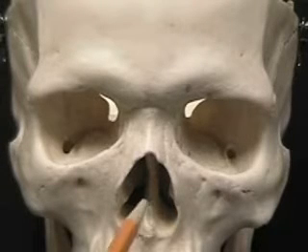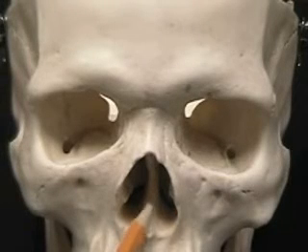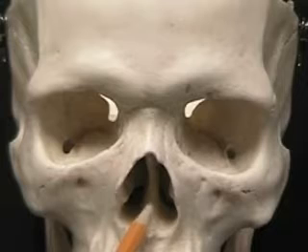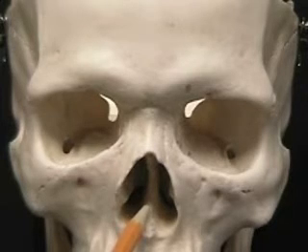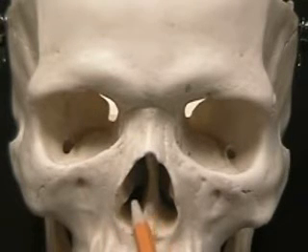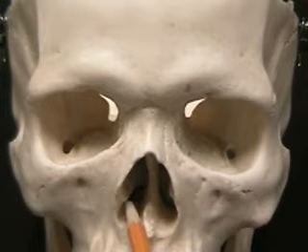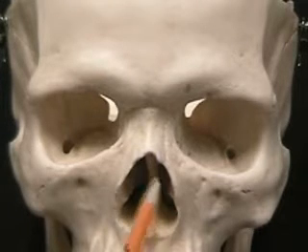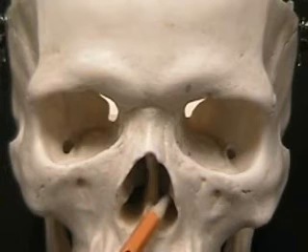Looking in the nasal cavity, looking at the nasal septum, and in particular, this is the vomer bone, which forms the inferior aspect of the nasal septum. Within the lateral walls of the nasal cavity are the inferior nasal concha, here and here.